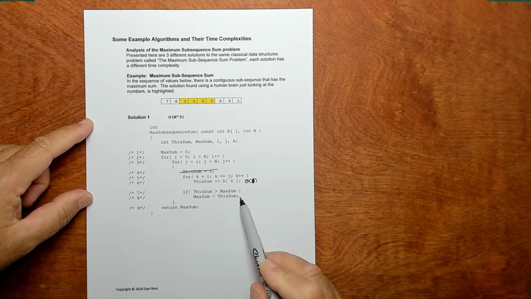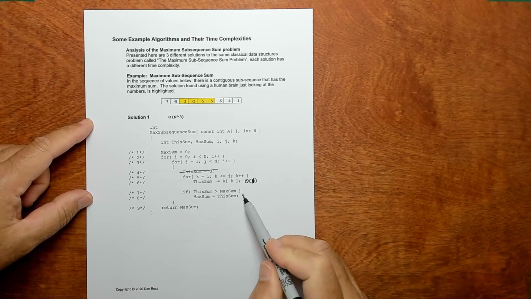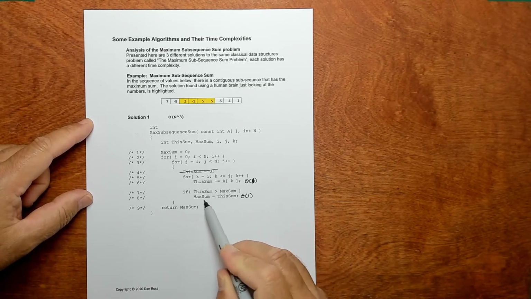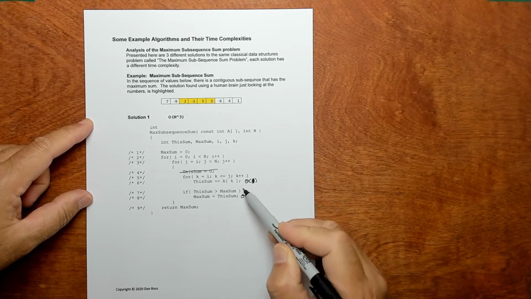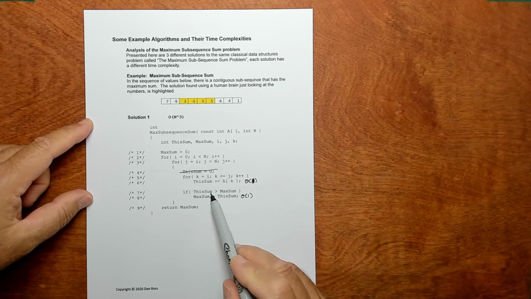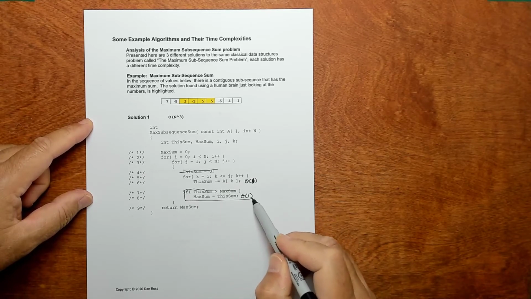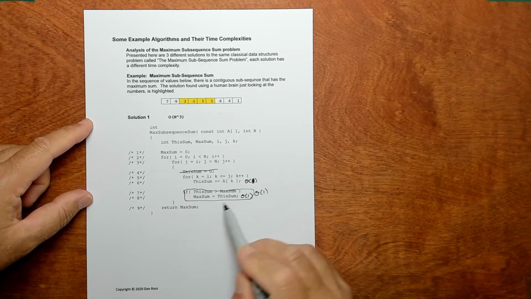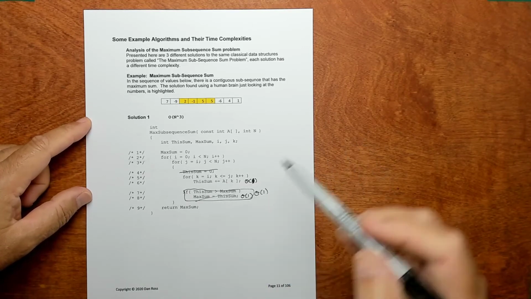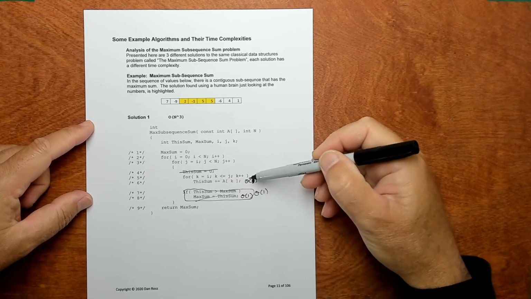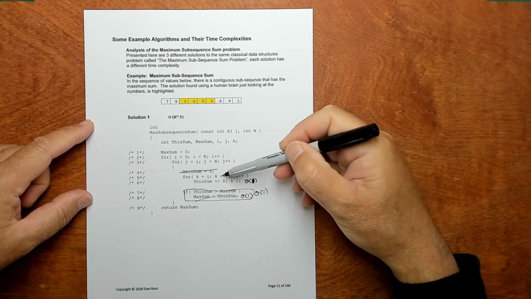Let's look at this thing here. So this thing here is big O of 1. This line is constant time. Then I've got an if. This thing doesn't have n in it, so it's constant time. This whole block right here is big O of 1. You could just basically ignore it like you're ignoring this thing up here, and just concentrate on here.